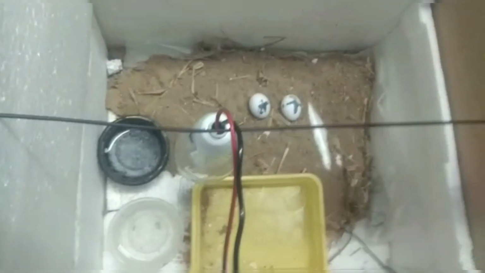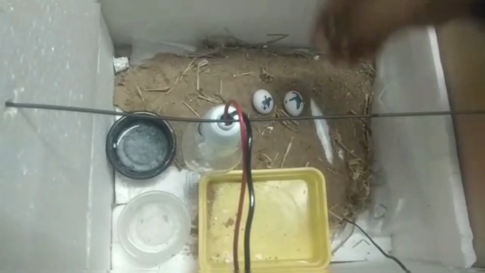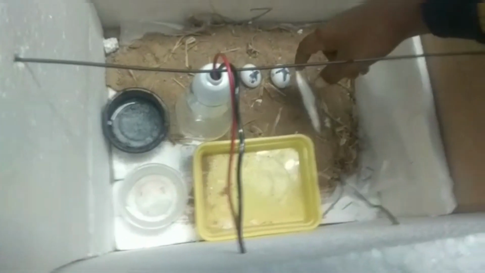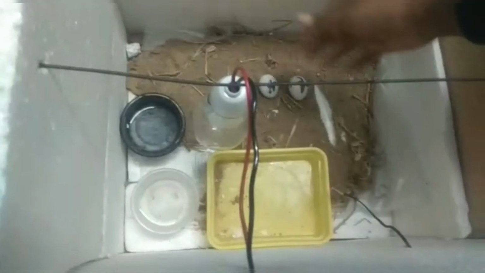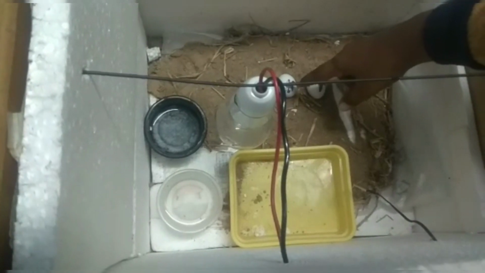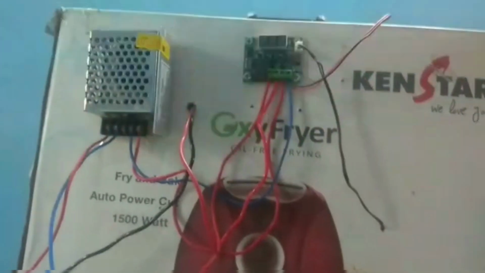So we should tilt our egg at least 3 times or 5 times a day to identify the portion tilted and portion not tilted. I used some marks. So I will explain you about these 3.